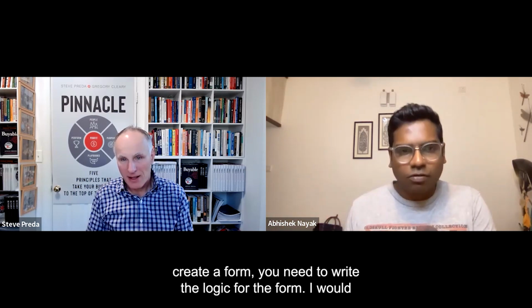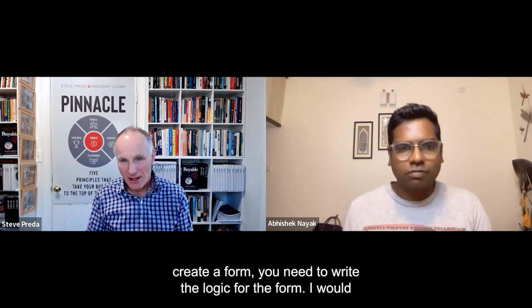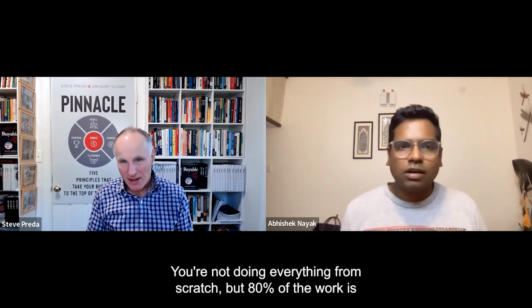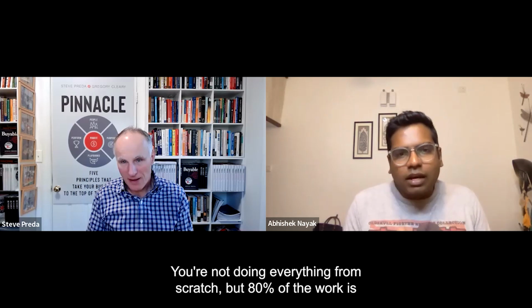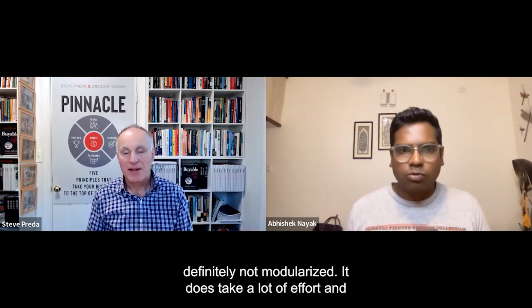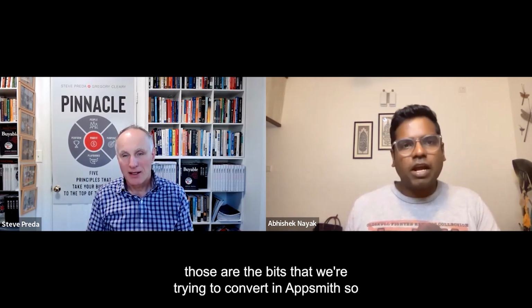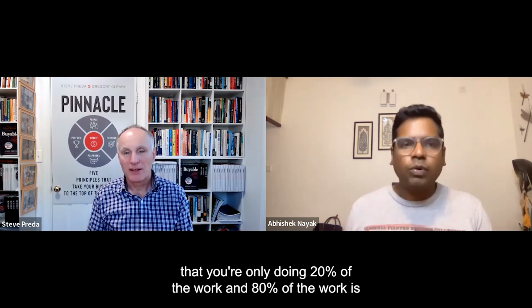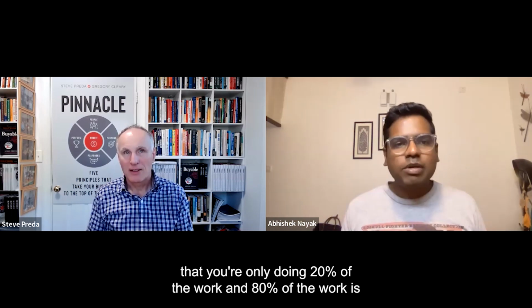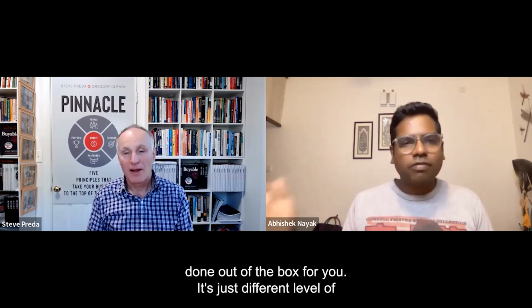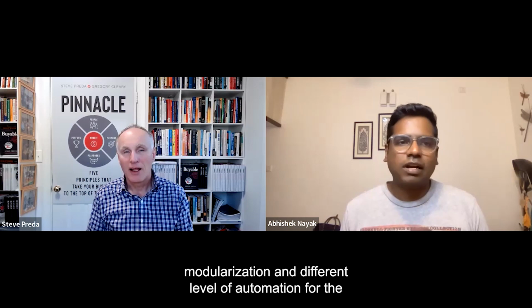Or if you need to create a form, you need to write the logic for the form. So I would say in this process, maybe about 15 to 20% is modularized. You're not doing everything from scratch, but 80% of the work is definitely not modularized. It does take a lot of effort. And those are the bits that we are trying to convert in Appsmith so that you're only doing 20% of the work and 80% of the work is done out of the box for you. So it's just a different level of modularization and a different level of automation for the developer.